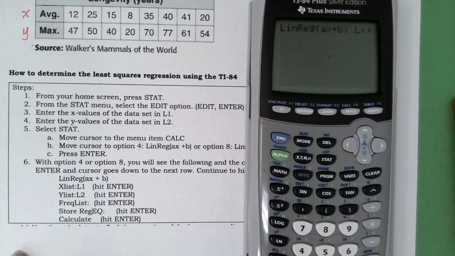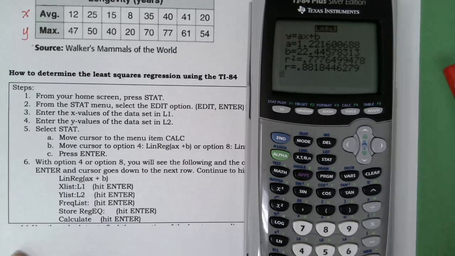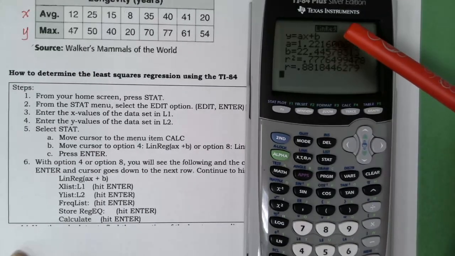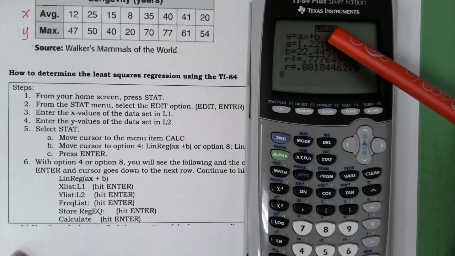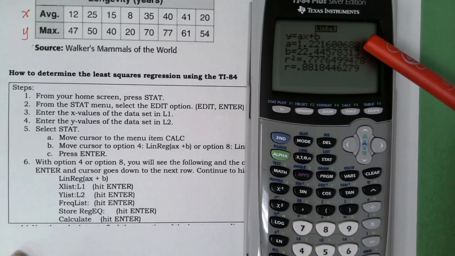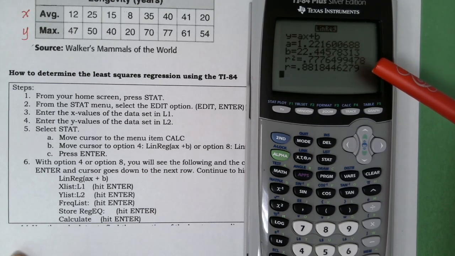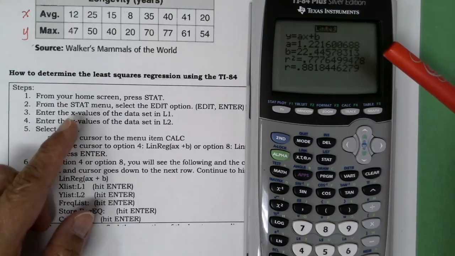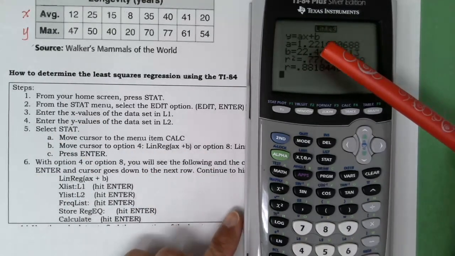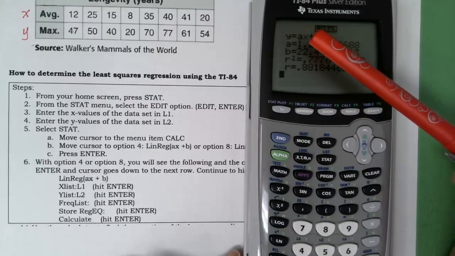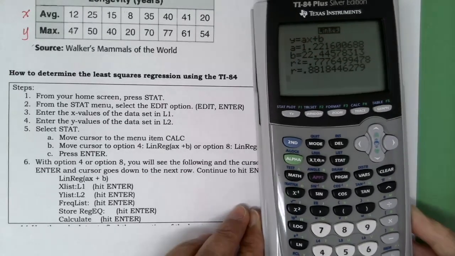There you go. Now this is what we need. As you can see, you have y equals ax plus b, then the value of a, the value of b, then the value of r squared, and the value of r. You might be asking what r squared and r are all about. We will discuss them later in our lessons. Let's just focus on a and b so that we can have our equation.